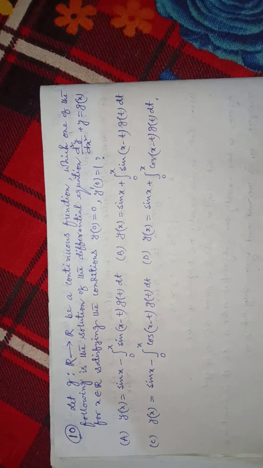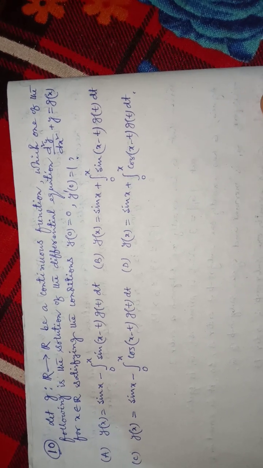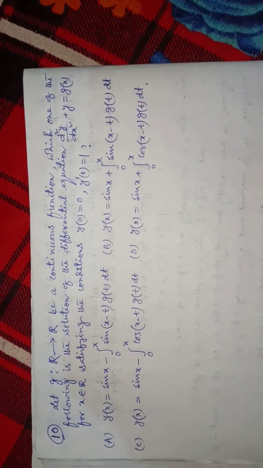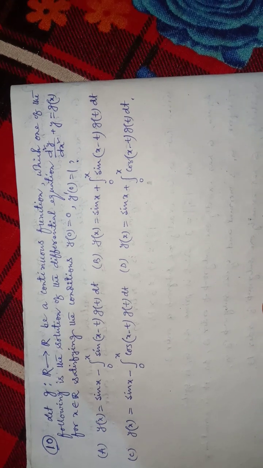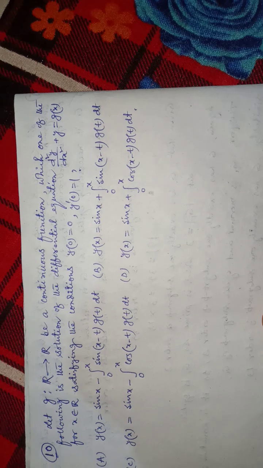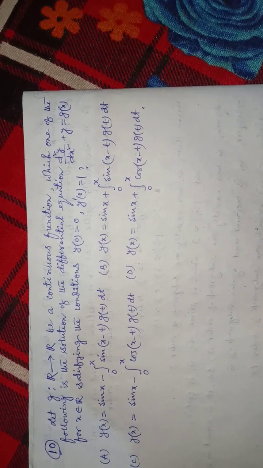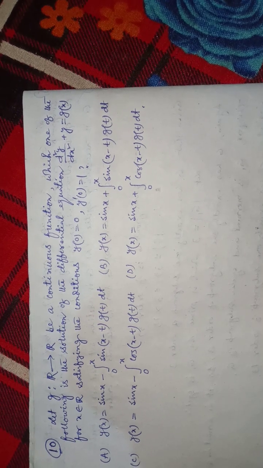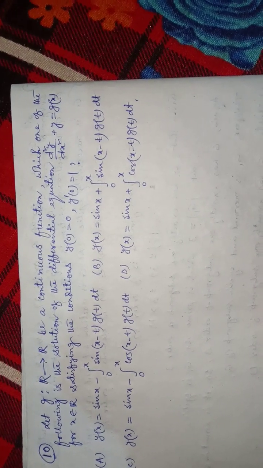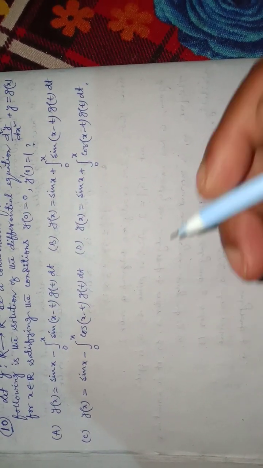Option B, y(x) is equal to sin x plus integration 0 to x sin(x minus t) g(t) dt. Option C, y(x) is equal to sin x minus integration 0 to x cos(x minus t) g(t) dt. And option D is y(x) is equal to sin x plus integration 0 to x cos(x minus t) g(t) dt. So let us start to solve the question.